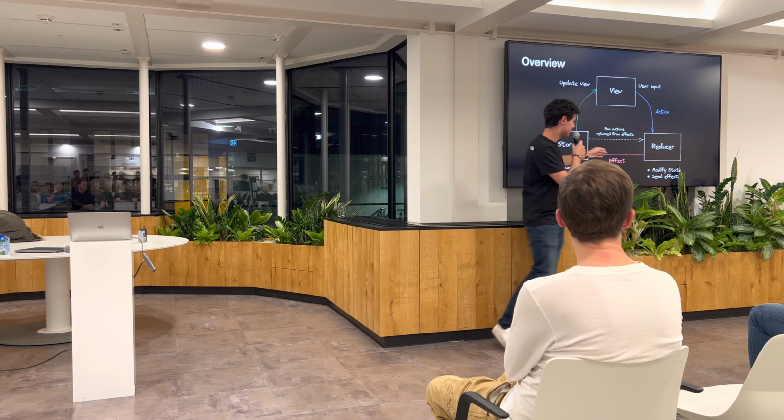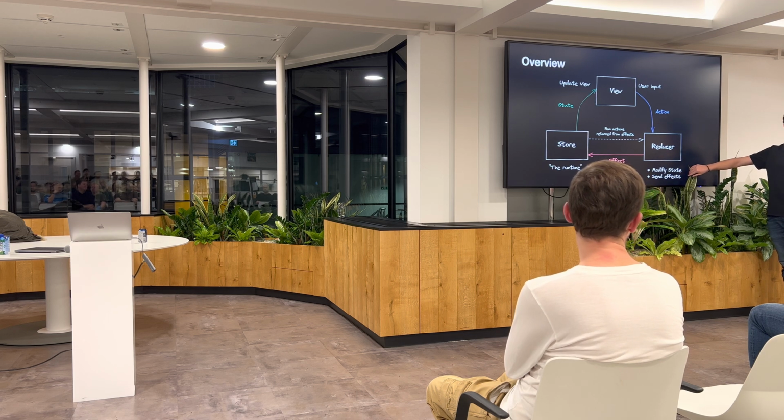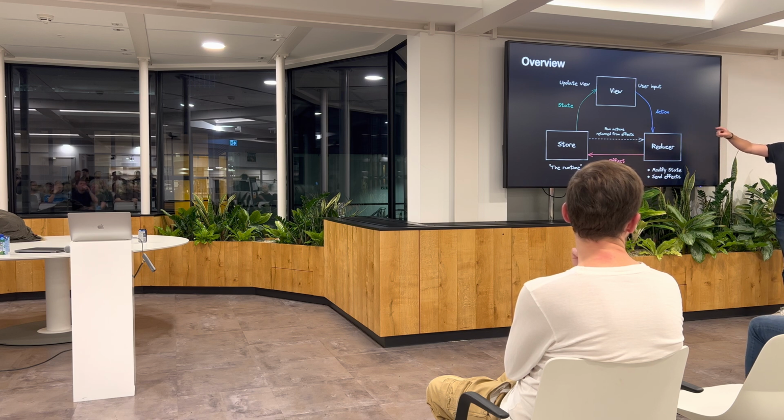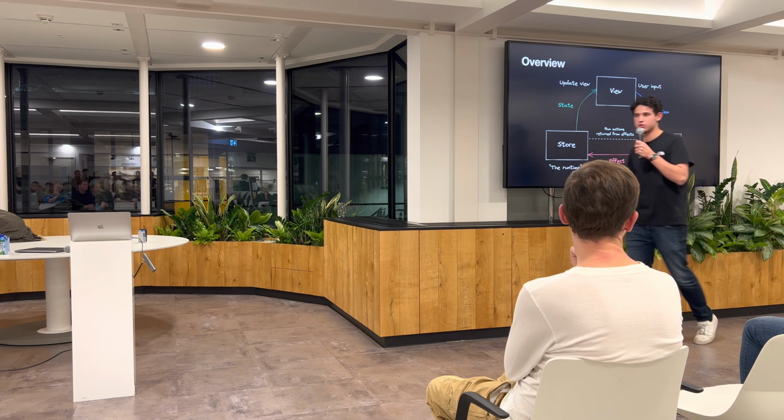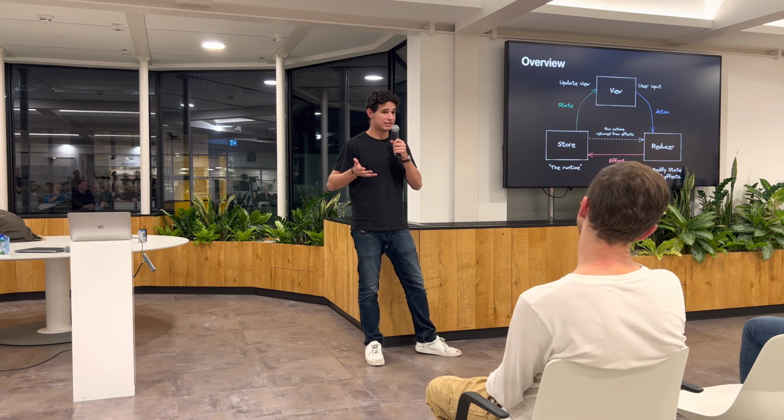Then there's the reducer. The reducer is essentially just a function. It takes the current app state, all the app state, modifies it with in-place mutation, and then it sends effects to the store. Effects are essentially any possible side effects. And I consider side effects in the composable architecture as just talking to the outside world. The outside world is anything outside your app, which means anything that's not pure business logic, like modifying current app state.